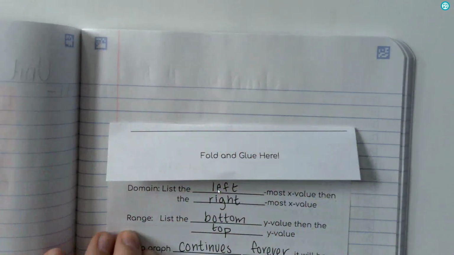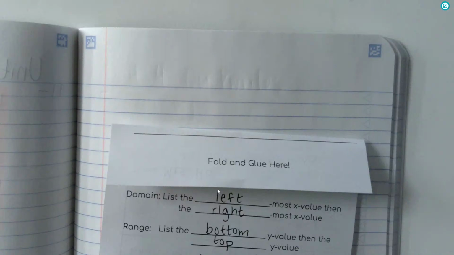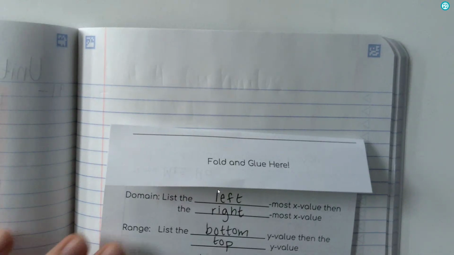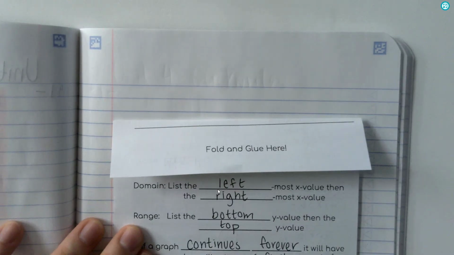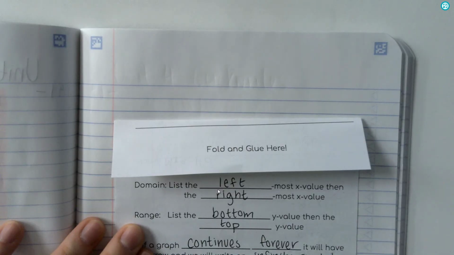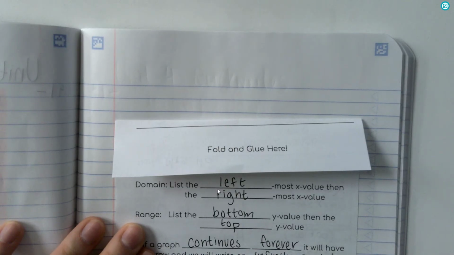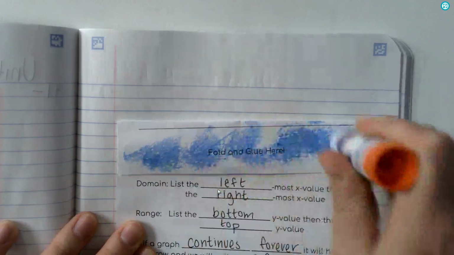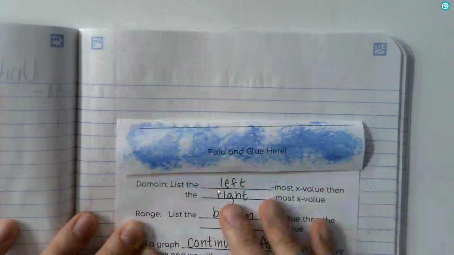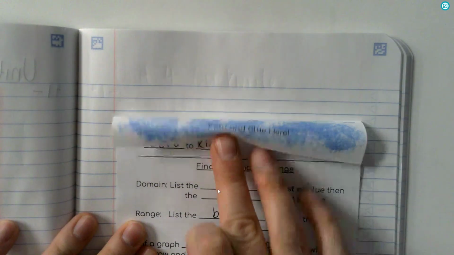Then fold it down wherever the fold down is. Hold on just one second, okay? Then glue your notes in, or put glue on your notes, and then fold it back up.